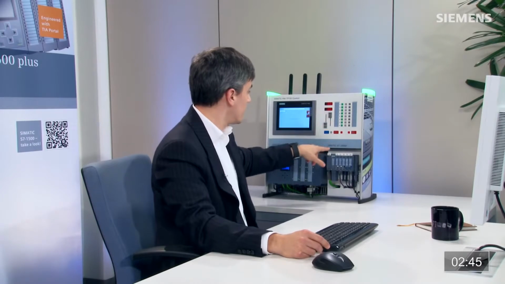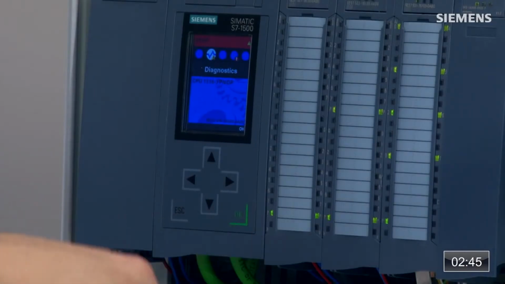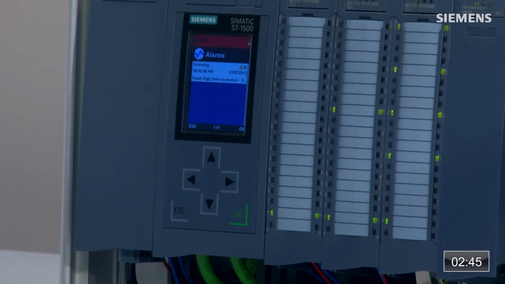message off of it. If I move this slider above that plus or minus 5 volt, I've got some kind of diagnostic here, so I can navigate over to Diagnostics, click OK, Alarms, click OK. It's going to go out and try to find out what this fault really is. High limit exceeded. That is correct, that's exactly what we programmed for. And the beautiful thing is this is even in stop mode. So before you start up your machine, you can find your faults, solve them, and start up in a safe state.